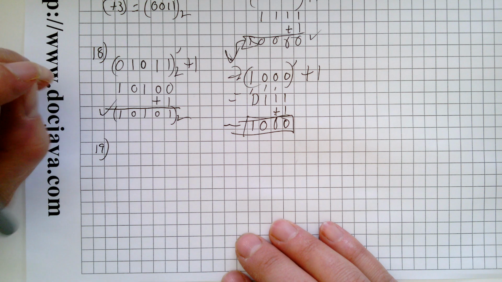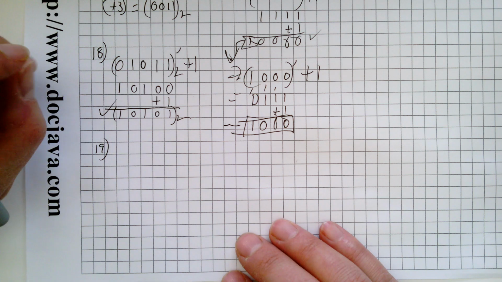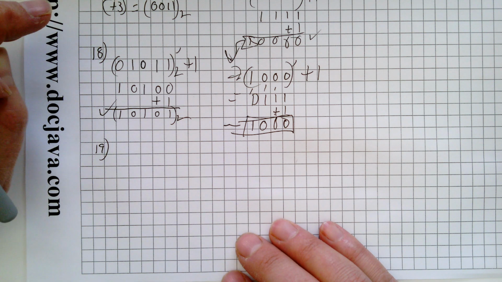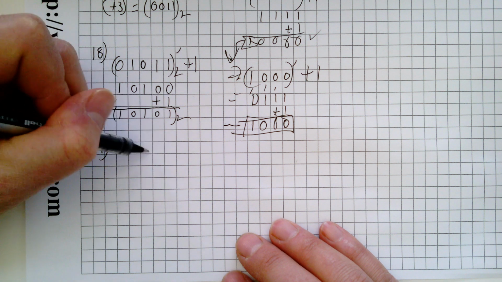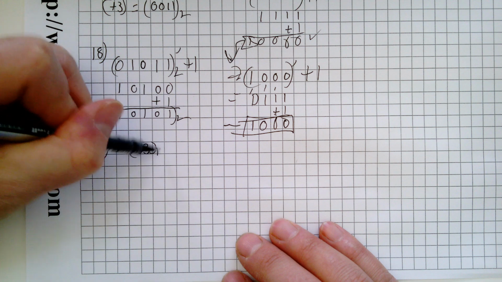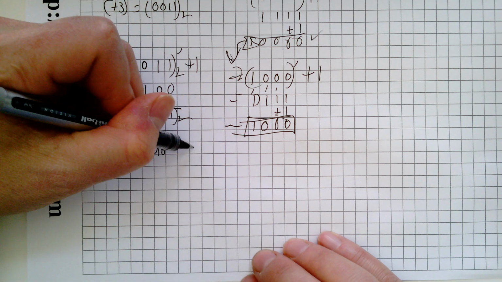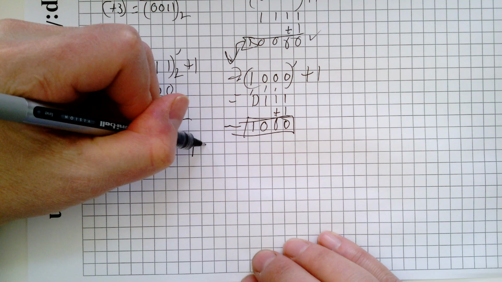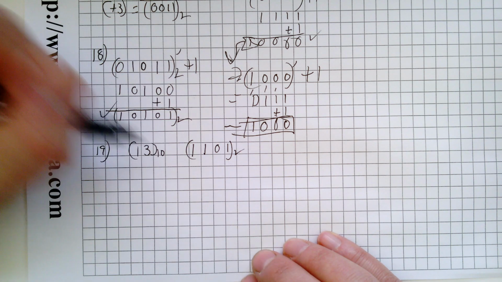And then comes 19. Convert the following decimal number to binary using 6-bit 2's complement representation. 13 base 10. You want to convert it to binary. Well, 8 plus 4 is 12, plus 1 is 13. So that looks like binary.